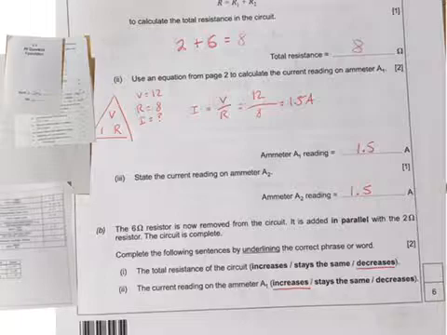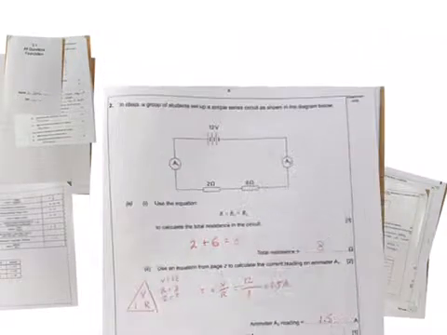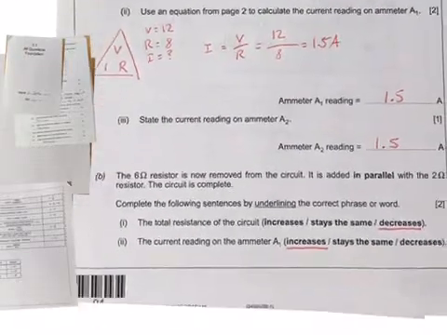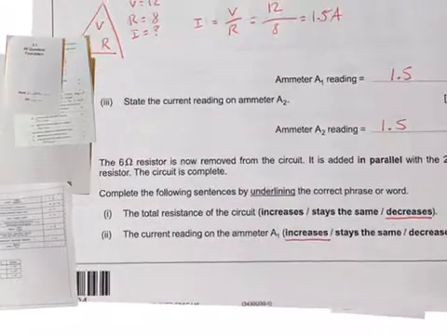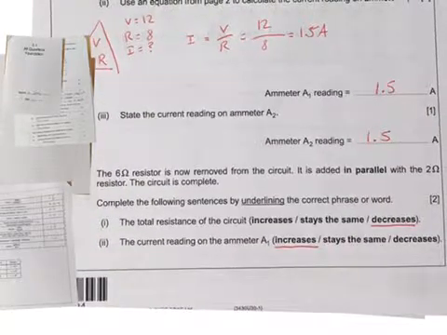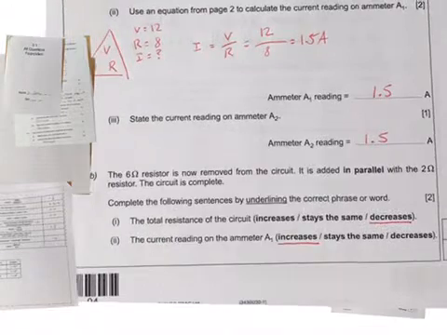State the current reading on ammeter 2. Bit of a trick question there, it's exactly the same because we know that current stays the same in a series circuit. Wherever you measure it, even if you stuck it in between them, it's going to measure the same, 1.5. Complete the sentences. So the 6 ohm resistor now is removed from the circuit and it's added in parallel.